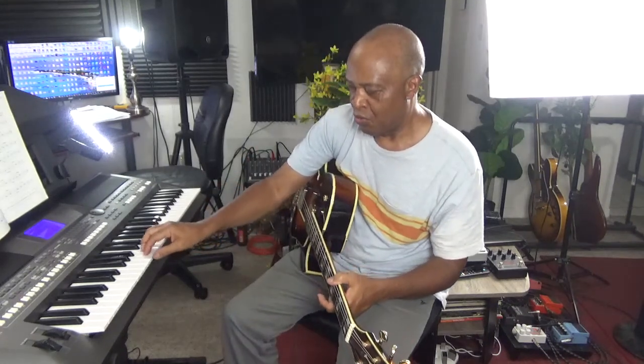The intervals of the D major scale, most of them have changed to comply with the C major scale, diatonically, I might add. So when you play from D to D, that's the Dorian mode.